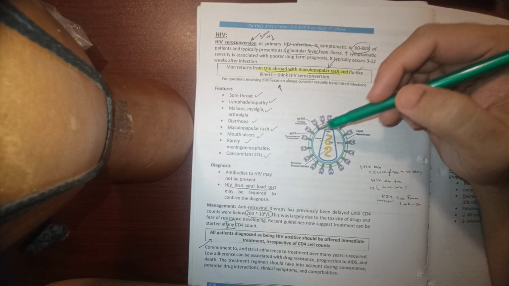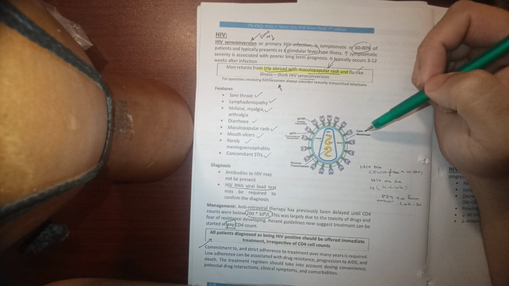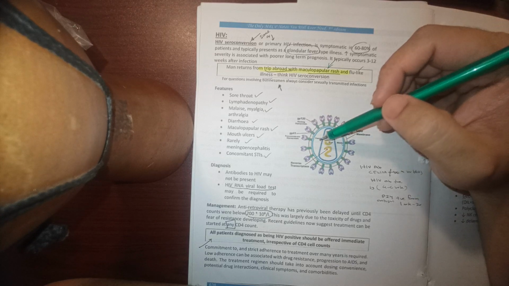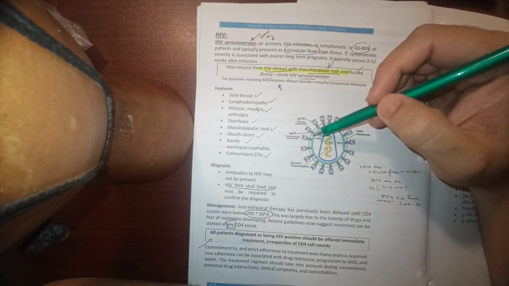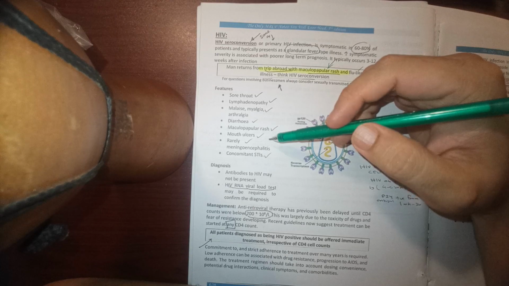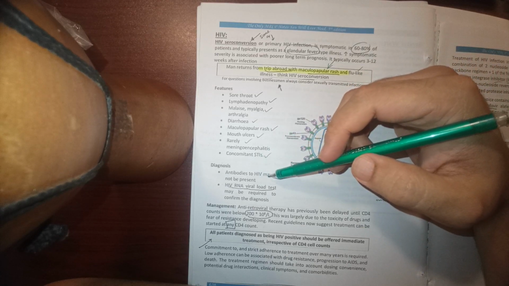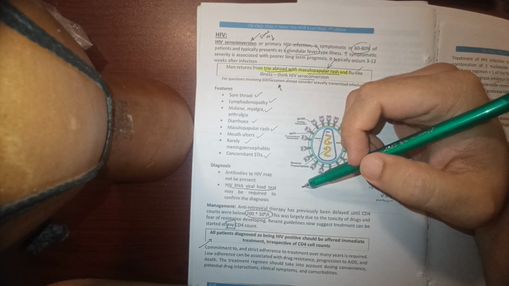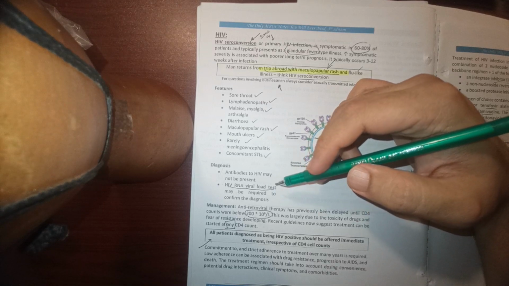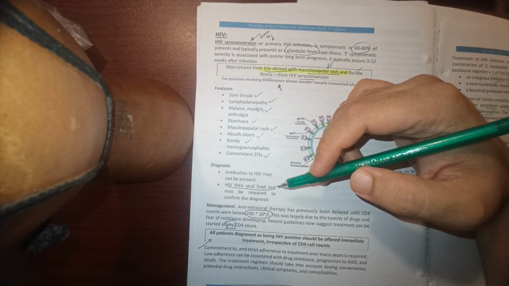This is the HIV virus with lipid membrane, RNA capsid, GP120, GP41, and reverse transcriptase. Diagnosis: antibodies to HIV may not be present, so an HIV viral RNA load test may be required to confirm the diagnosis.